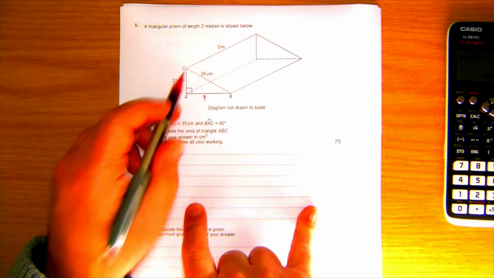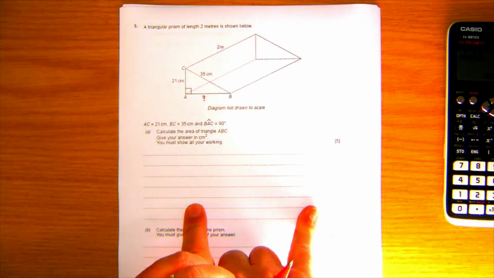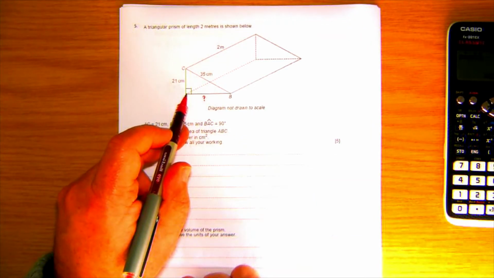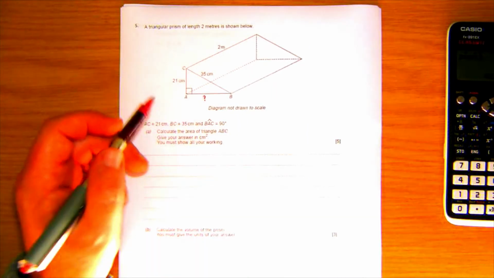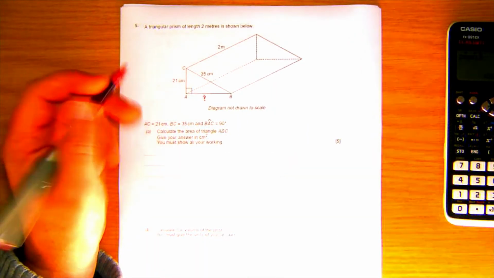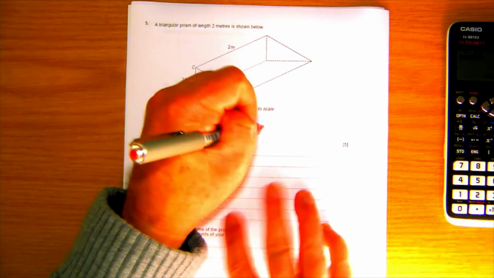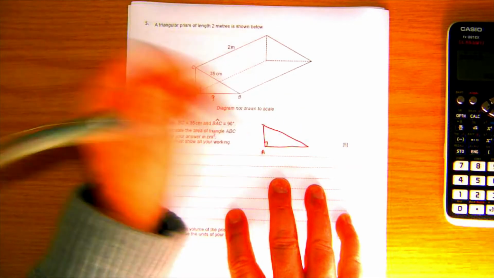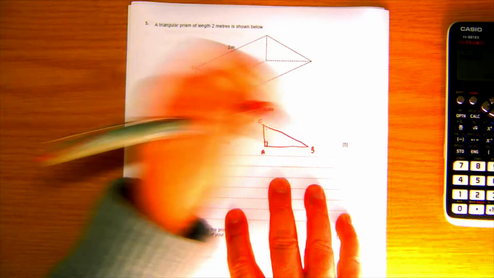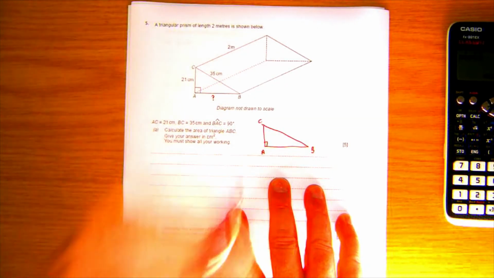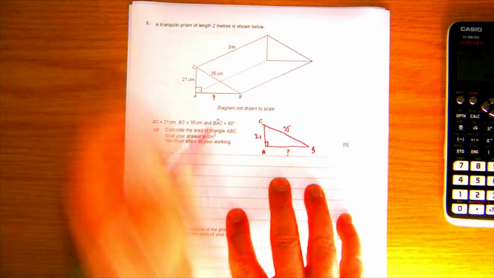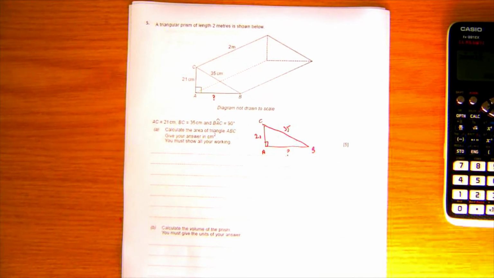Now I can see I've got a right angle triangle, so I'm thinking Pythag or trig. I don't know any other angle other than 90 degrees, and I'm not asked to find it, so it's not trig, it's Pythag. So, just to make it a little bit more clear, and do this in the exam, just lift out the right angle triangle that you're working with. I want to find AB. AB is a shorter side.